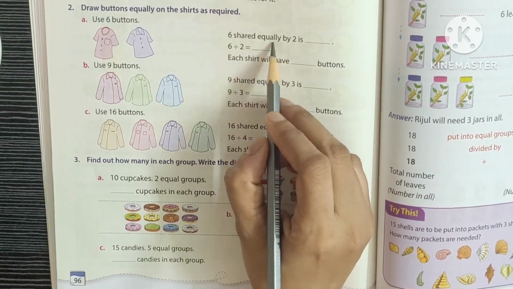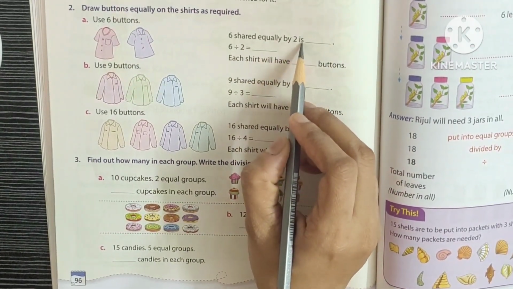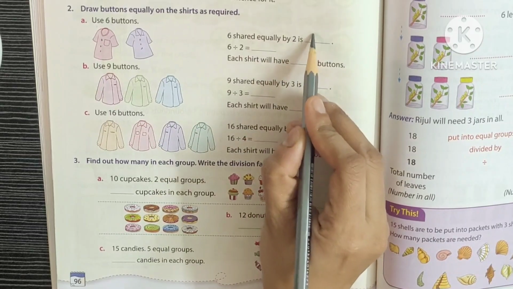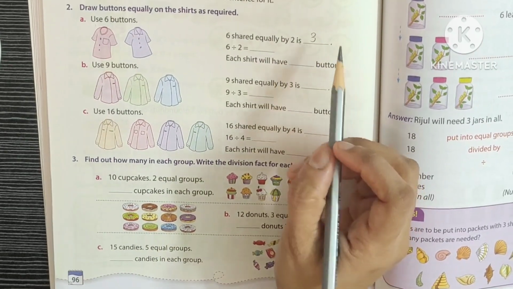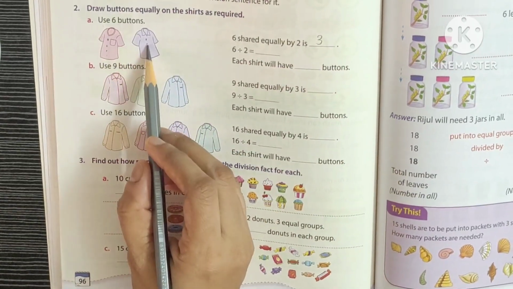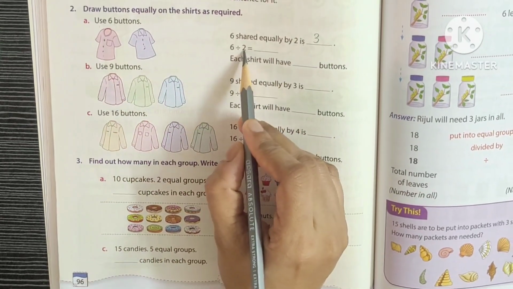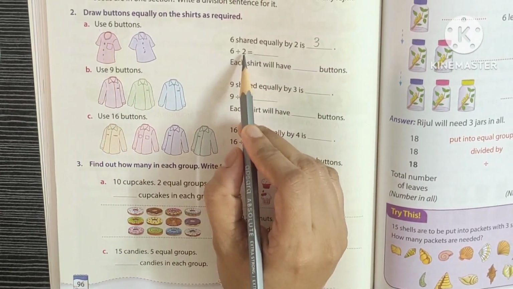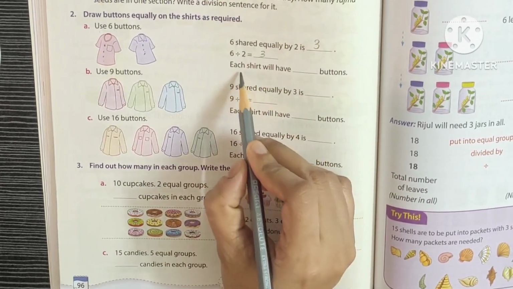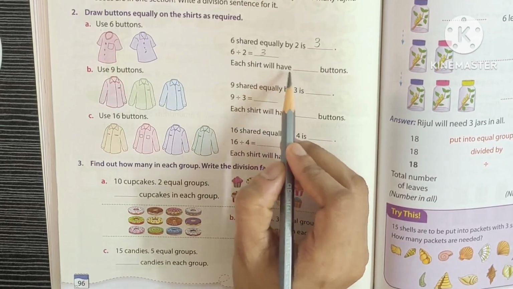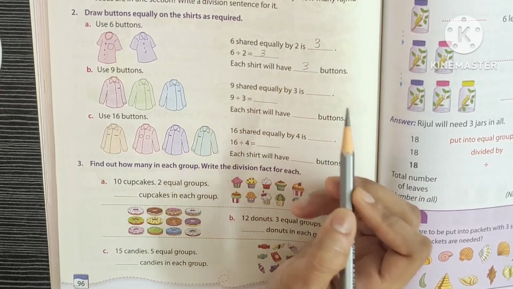6 shared equally by 2 is 3. Okay, 3 and 3, 6. 6 divided by 2 is 3. Each shirt will have 3 buttons.